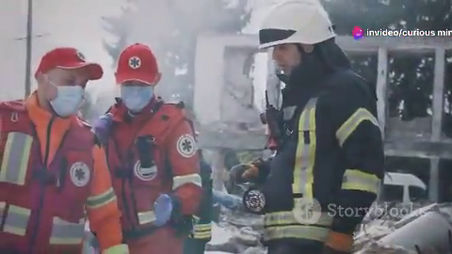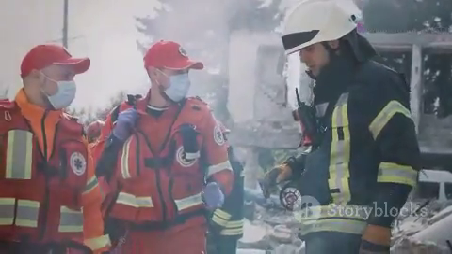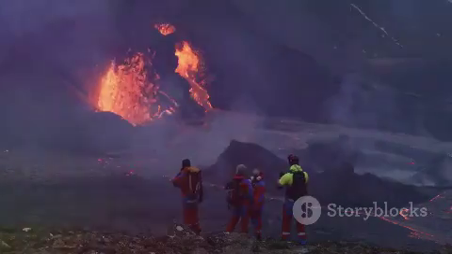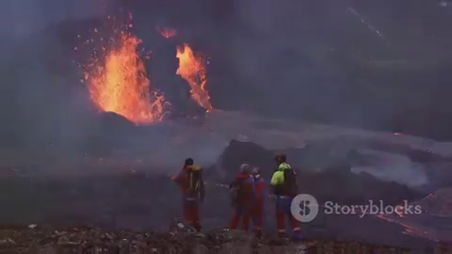Understanding plate tectonics also aids in disaster preparedness. Communities can be better prepared for evacuations and emergency responses.